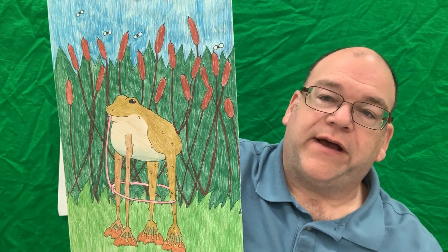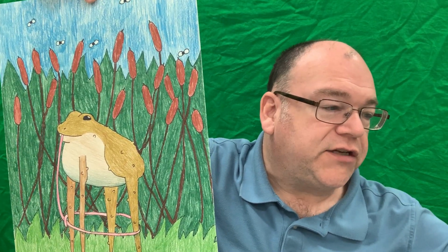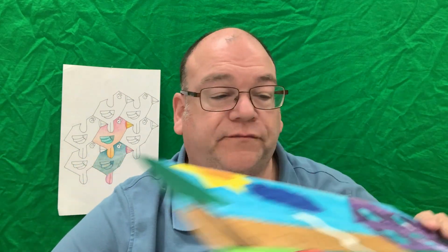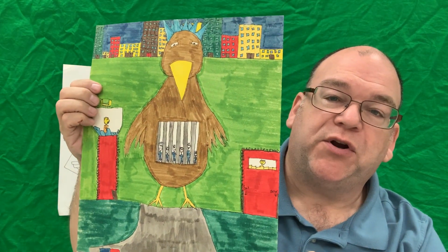Another one that I do, especially with my little kids, is compound word illustrations. So here we've got toadstool. They have to put two words together to create an illustration. We've got carpool, done with markers. And jailbird.